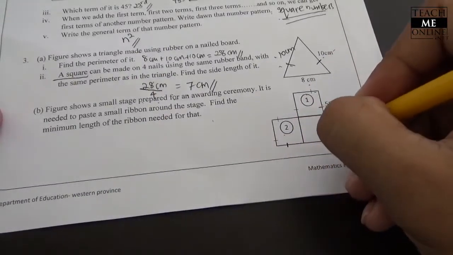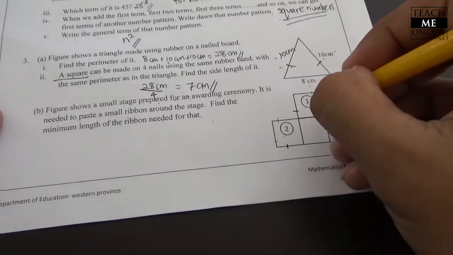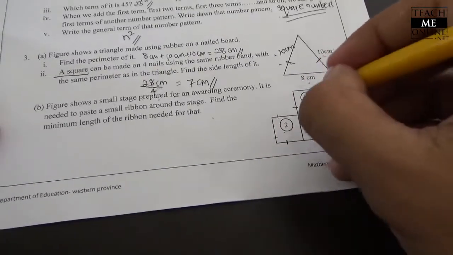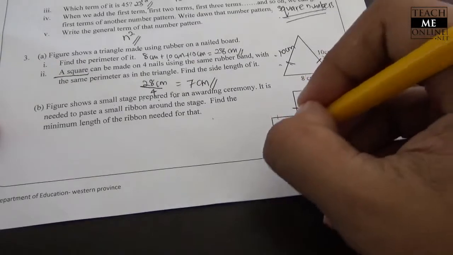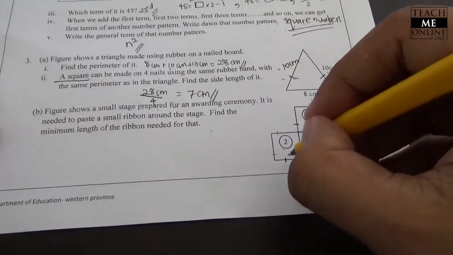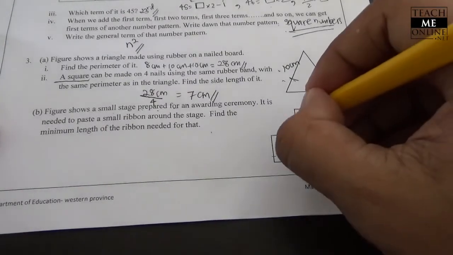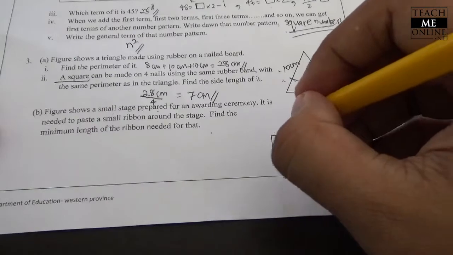Around this stage, there are how many lengths of 50? 1, 2, 3, 4, 5, 6, 7, 8, 9, 10.